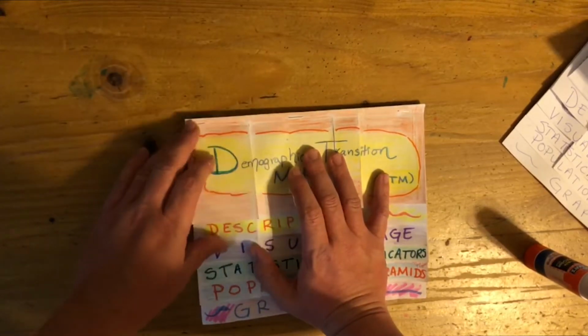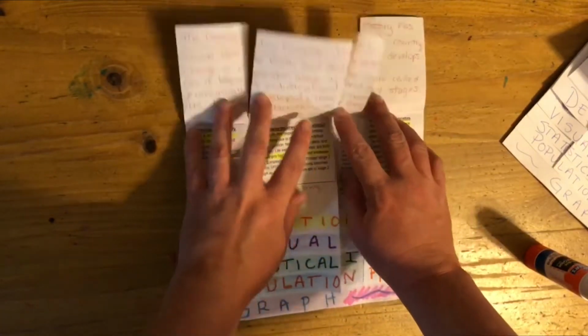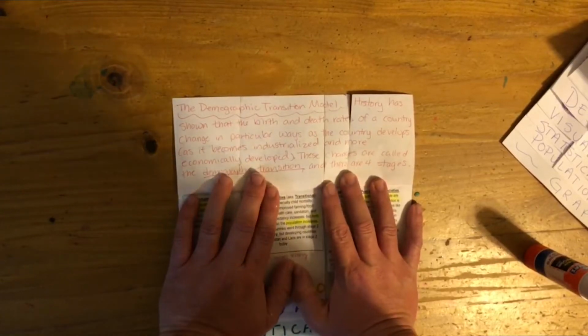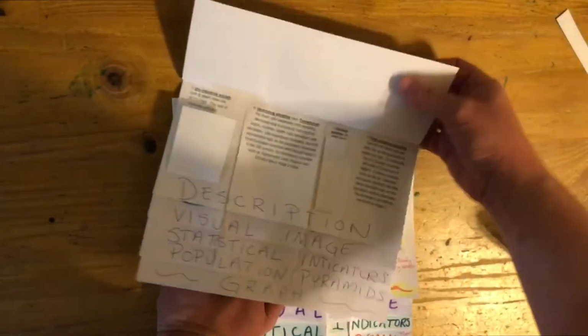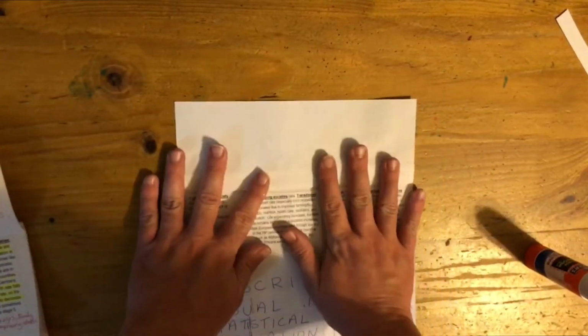But the downside to this is I have you guys write what demographic transition is, and this part's kind of hard to read when it's cut like that, but you decide what works for you. So I'm going to go ahead and write this on here so you guys know what to write on top. And then if you decide to cut it, do it after you write this part, okay? So I'm going to go ahead and write what you need to write here.